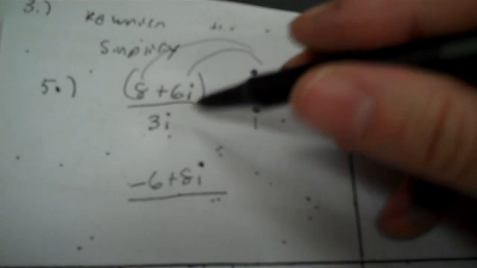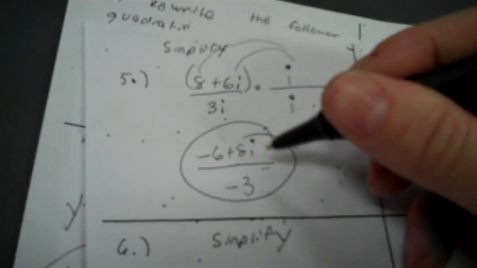Now the bottom is where I need to get rid of the i, which I will because I'm going to take 3i times i, and that's 3i to the second. But that then becomes a constant. 3 times negative 1 is negative 3. Mission accomplished. i is no longer in the denominator. Okay, number 6.